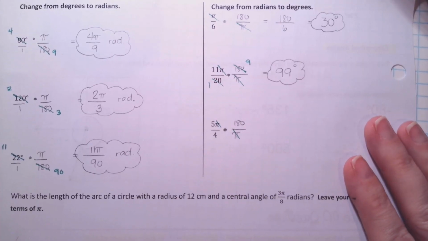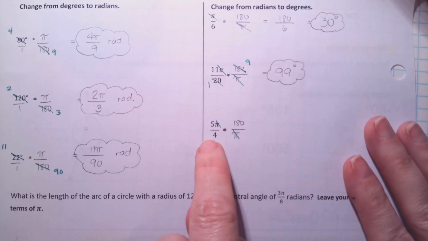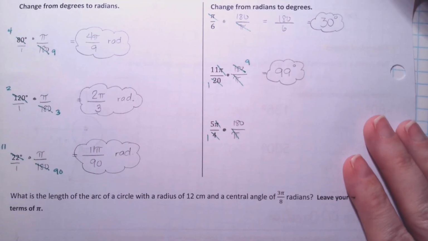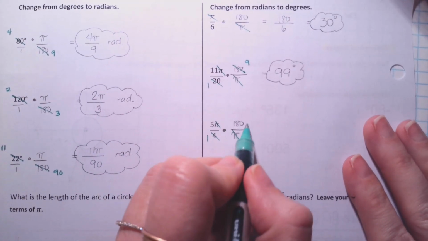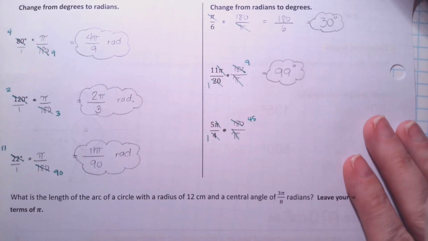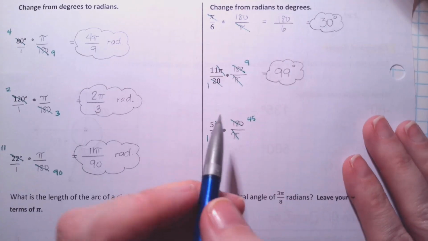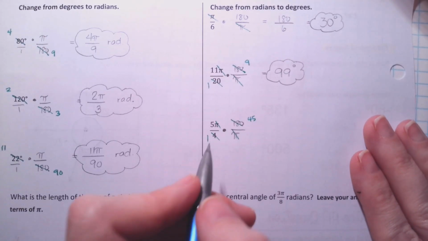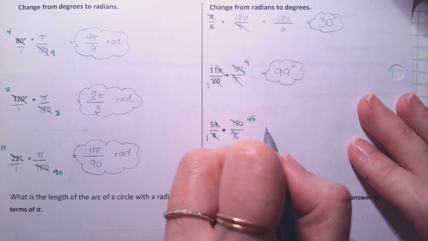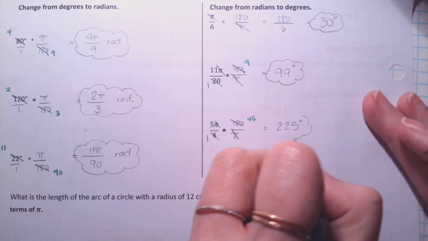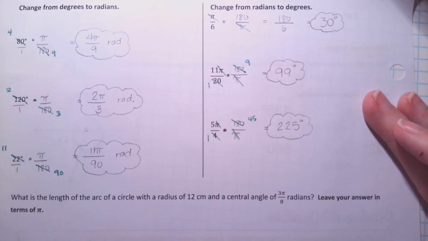Let's see. If I simplify beforehand, both the 180 and the 4 are divisible by 4. If I divide 4 by 4, I get a 1. If I divide 180 by that same 4, I get a 45. And then that only leaves me with a 5 times 45 left. On the bottom, we would just have 1 times 1. So on the top, 5 times 45 is 225, and that is my angle.